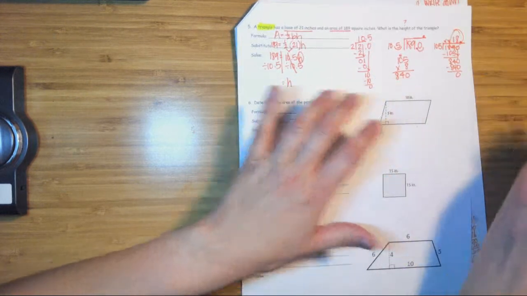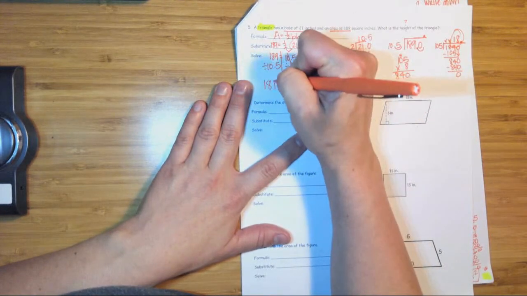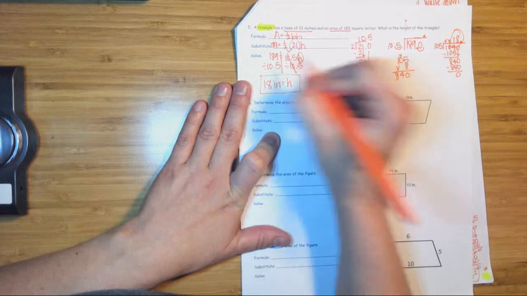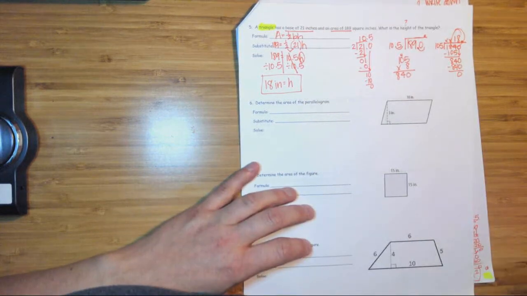So my answer right here is 18, so that means the height is 18 inches. This is not squared because it's not the area, so it's just 18 inches.